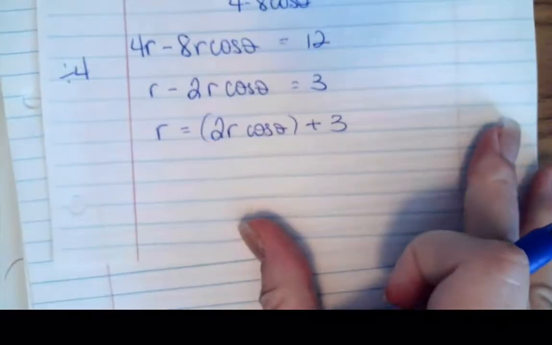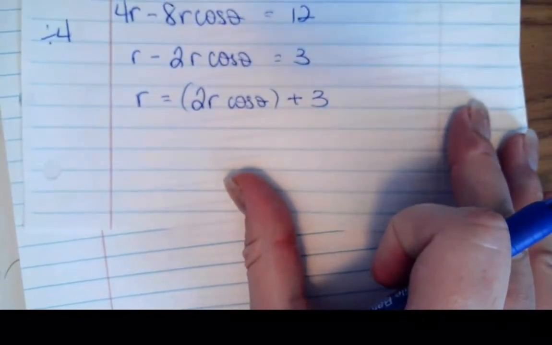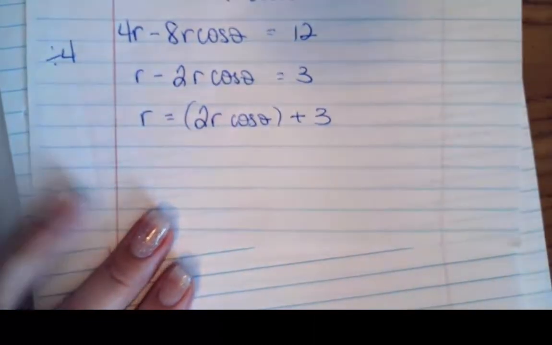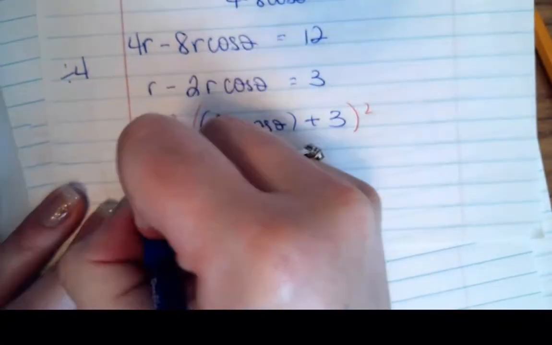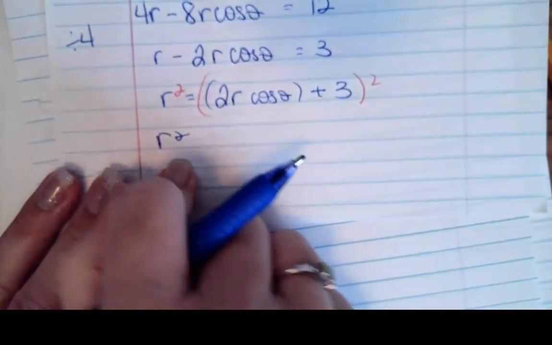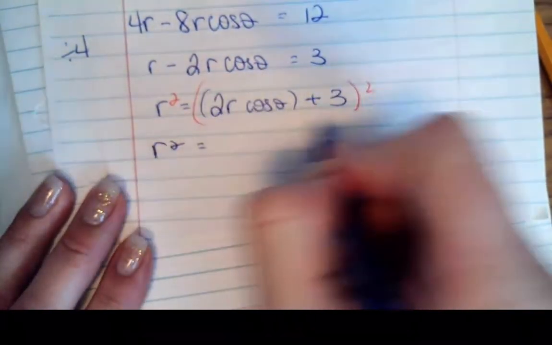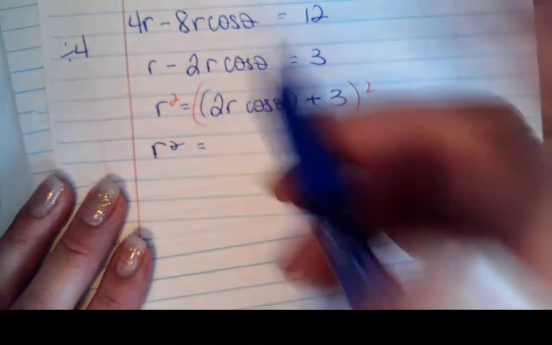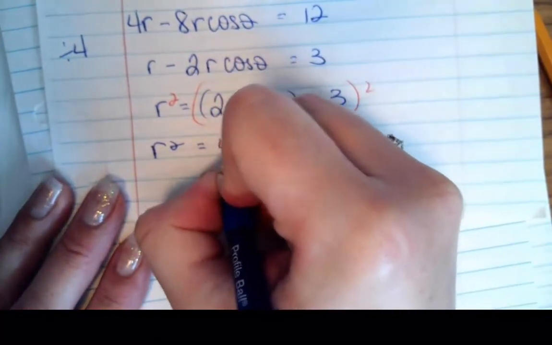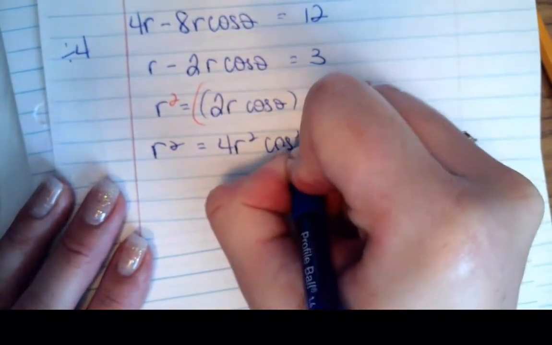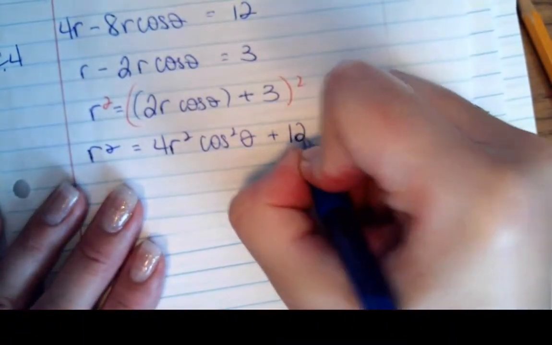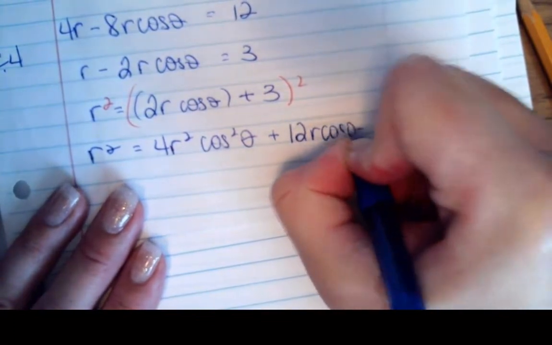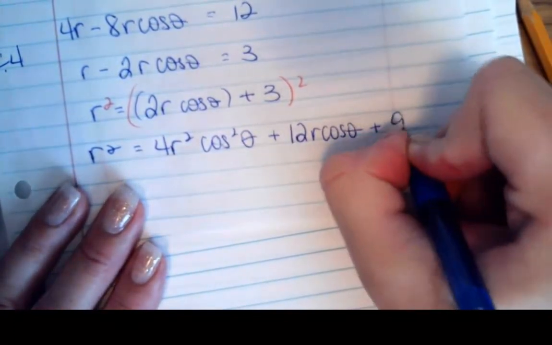And then from there, what I'm going to do is square both sides. So I've got this side squared and this side squared. So r squared, that's a gateway into rectangular, because that's x squared plus y squared. And that's going to be equal to this thing squared, which is going to be 4r squared cosine squared theta, and then this, which is going to be 12r cosine theta, and then this squared is going to be 9.